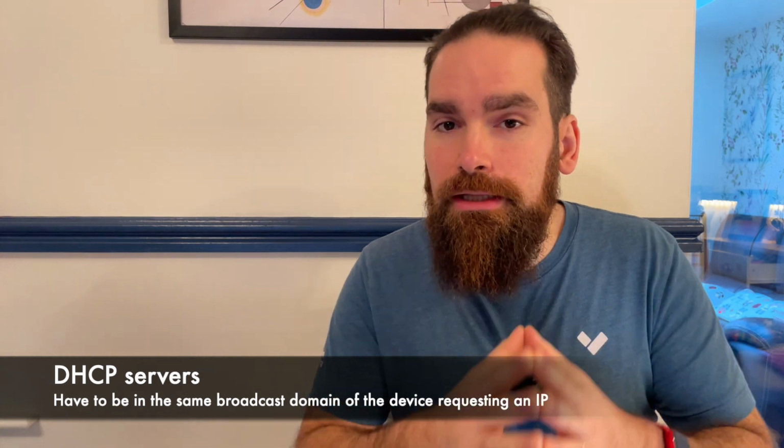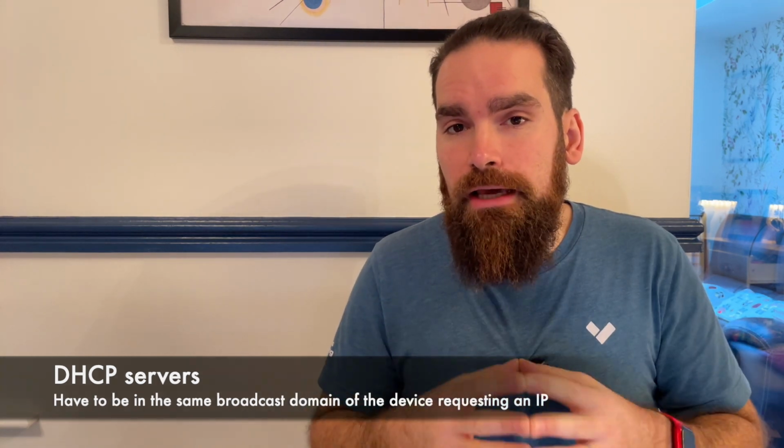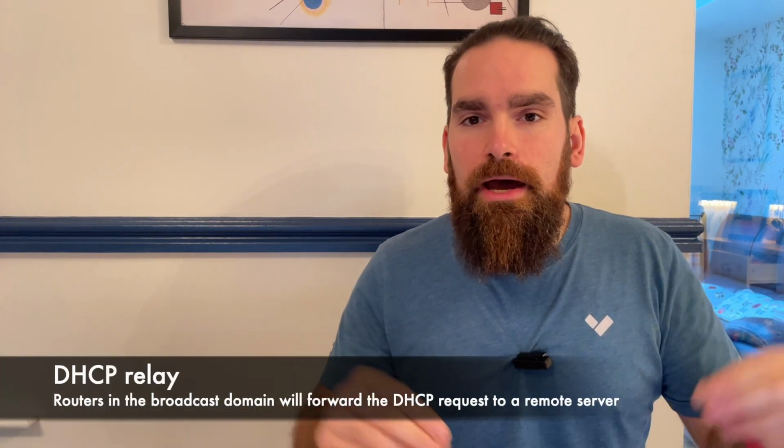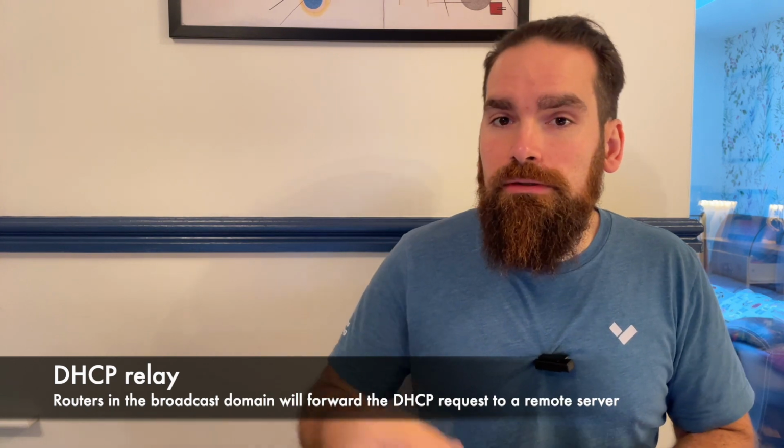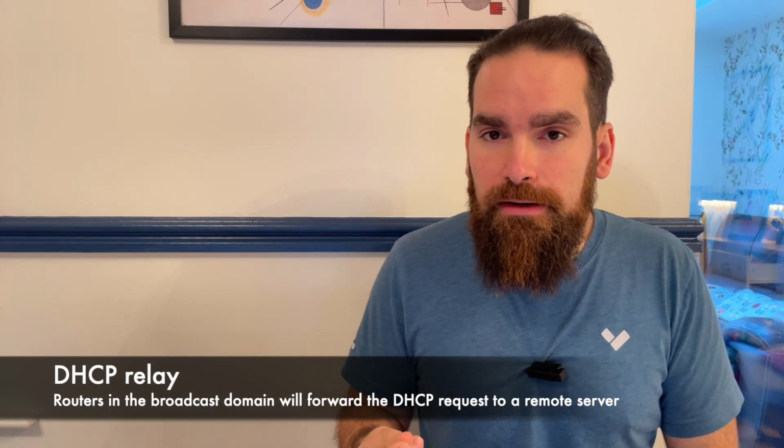I did mention initially that the DHCP servers need to be local to the device, because remember, initially the device does not have the capability to talk outside its broadcast domain or the local segment. And if the server is not present, you might have, for example, a server outside in a different subnet, you'll have to do something called the DHCP relay, where one of the routers in the segment will see the DHCP discovery message and then will forward it to the appropriate server.